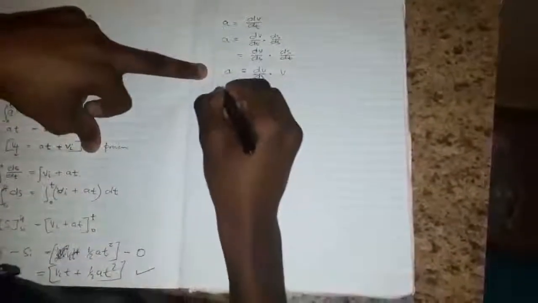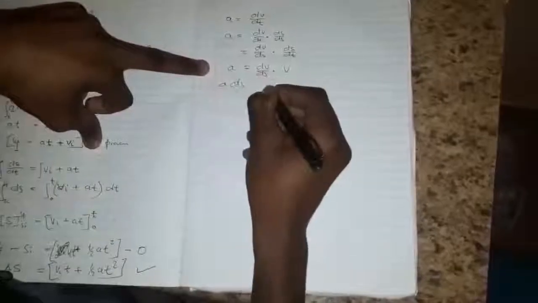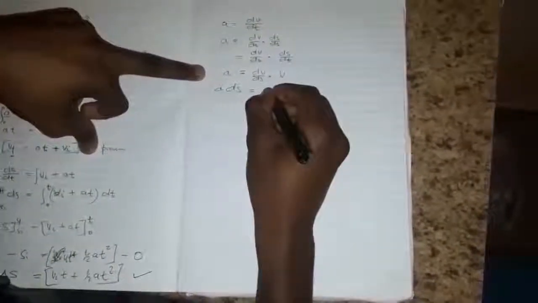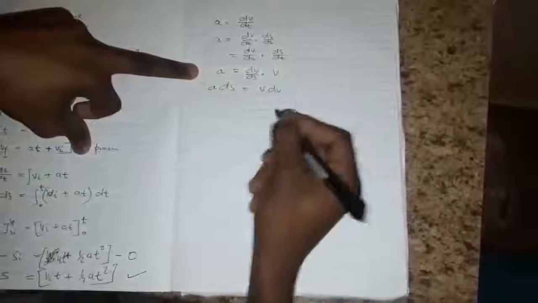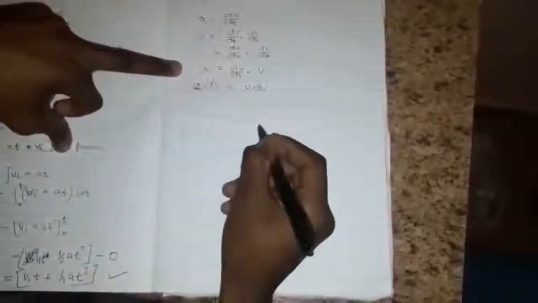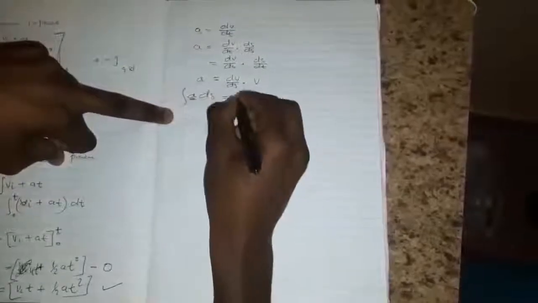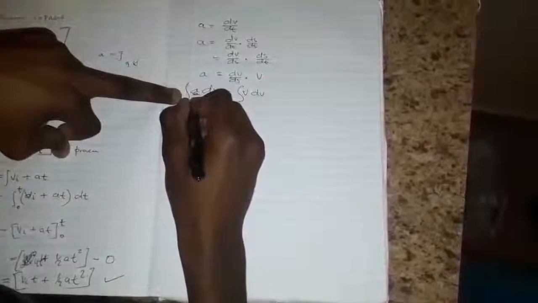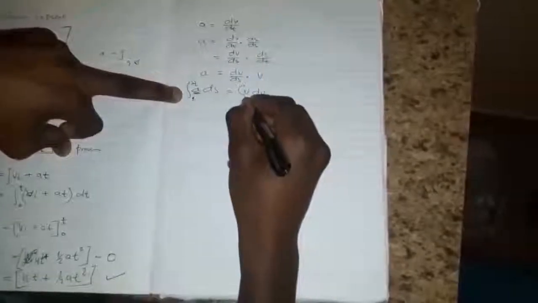Now when you want to integrate this, you're going to say a ds equals v dv. This a is a constant, remember. Then when we integrate both sides, you integrate from initial distance to final distance, and from initial velocity to final velocity.